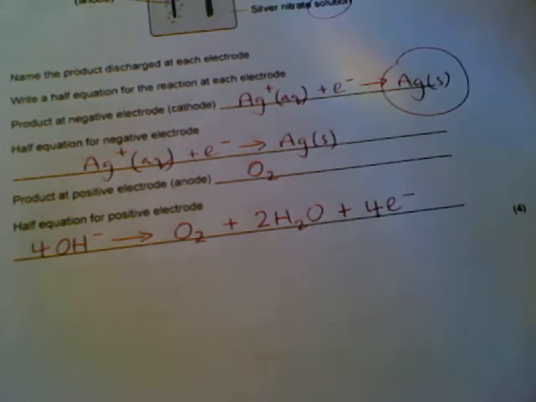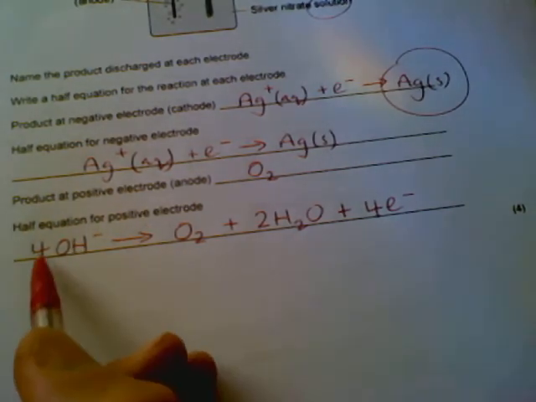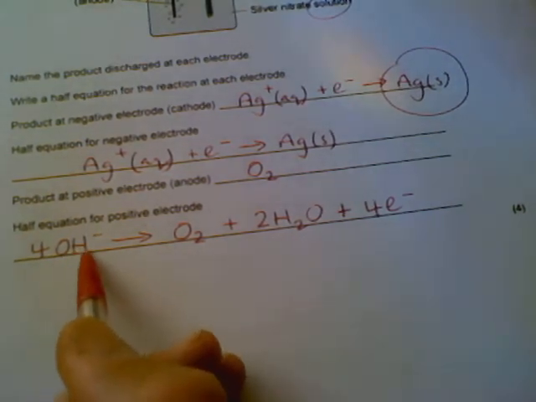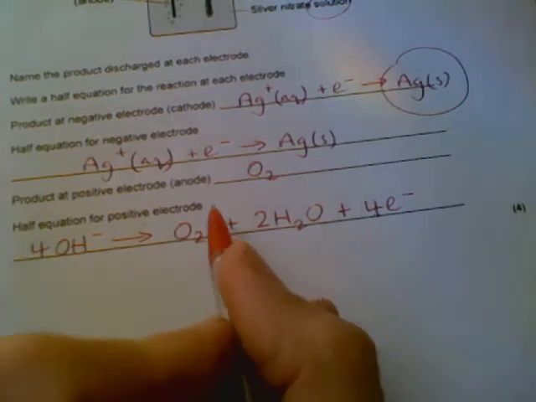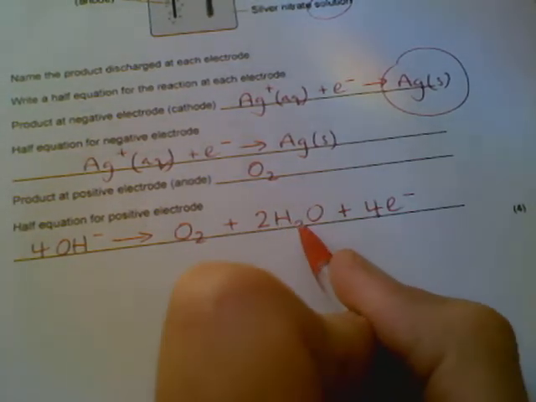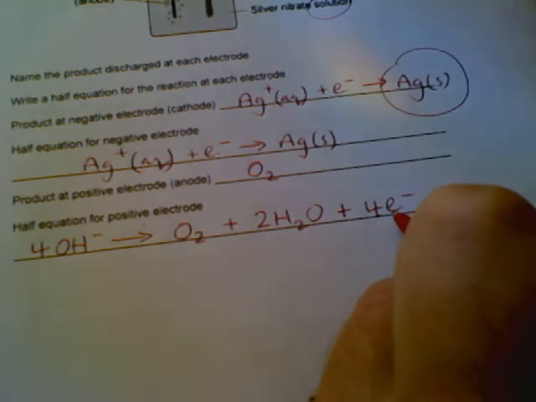Now the more complicated thing here is the half equation at the positive electrode. We've got 4 hydroxide ions, and these come from the water. So we have OH- ions, we have H+ ions. And this produces 2 oxygen, 2 water, and 4 electrons.